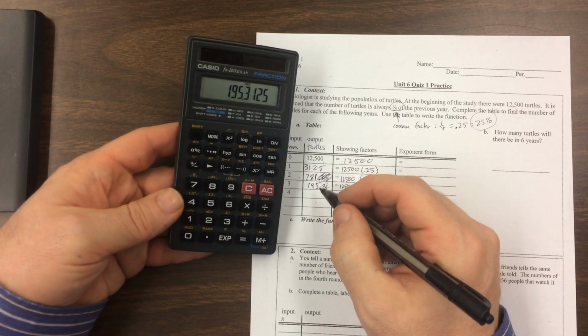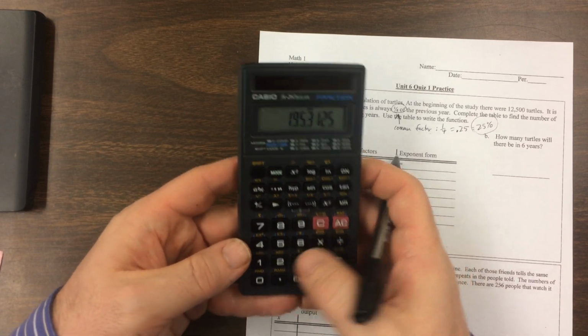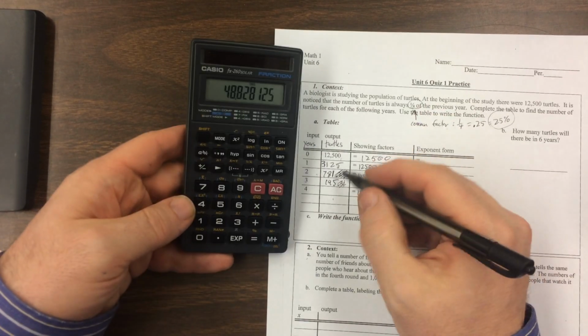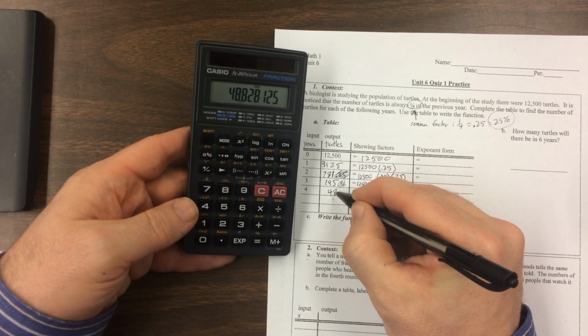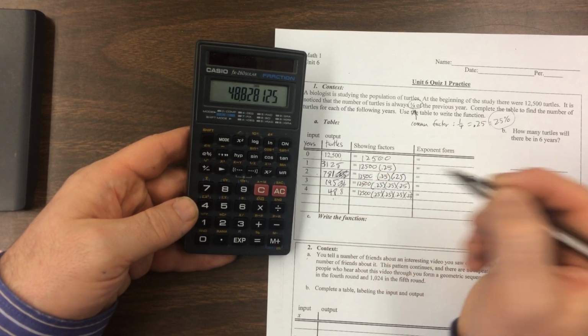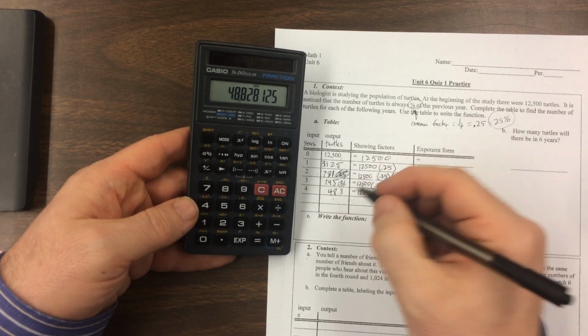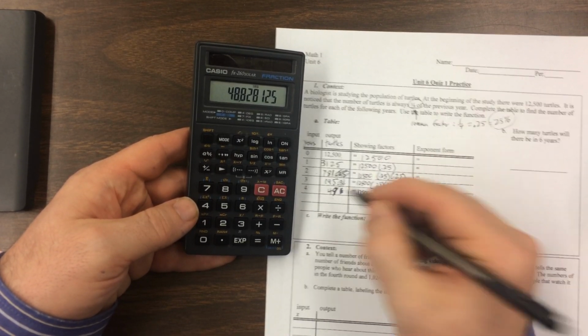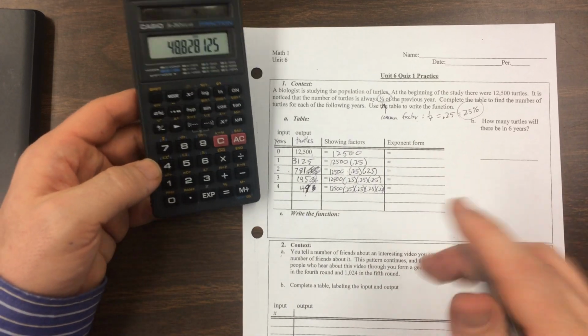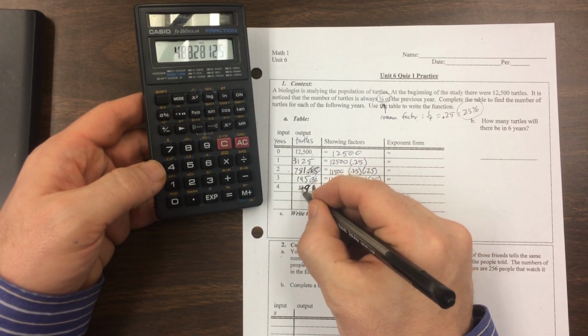So in exponent form, this is 48.8. So if I were to round this, then I'd really want to make this 49. So we want to make sure that we're rounding properly.